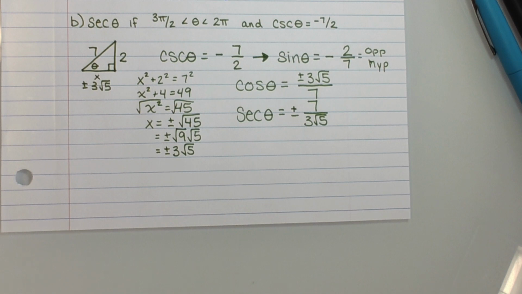Am I done? No. I should not have two answers. So I look at the unit circle for angles between 3 pi over 2 and 2 pi. Which quadrant of the unit circle is that? It's the fourth quadrant.